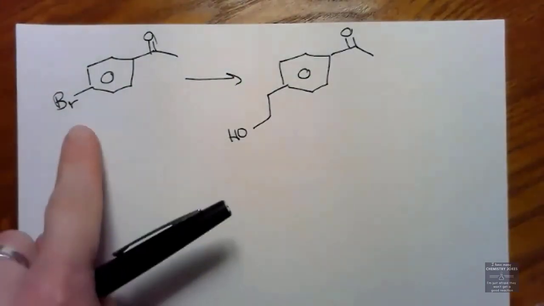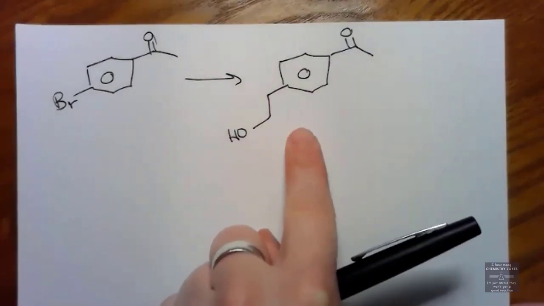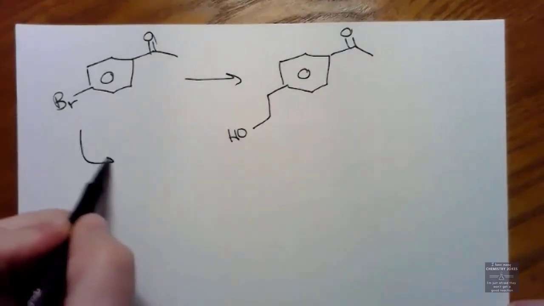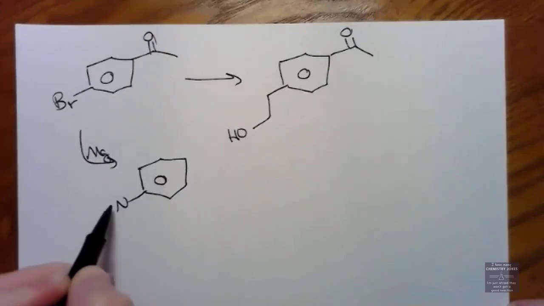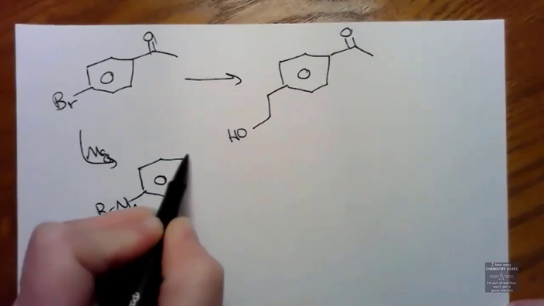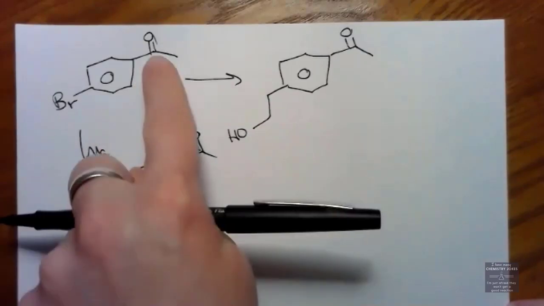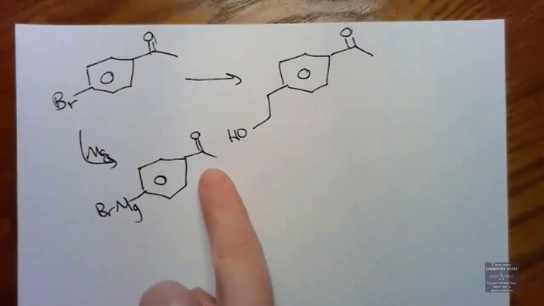Our goal was to use this to make that. But we said if you tried to squeeze magnesium in the middle there, it won't work. That's no good, because Grignards react with ketones, and you can't have a Grignard and a ketone in the same molecule and expect it to do what you want it to do.